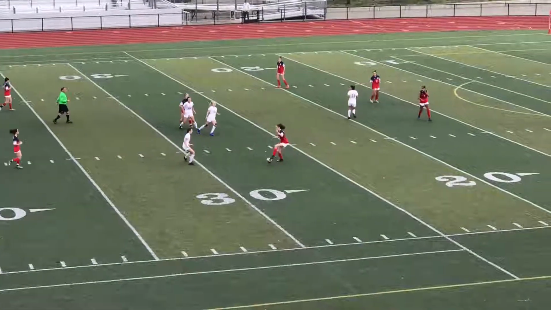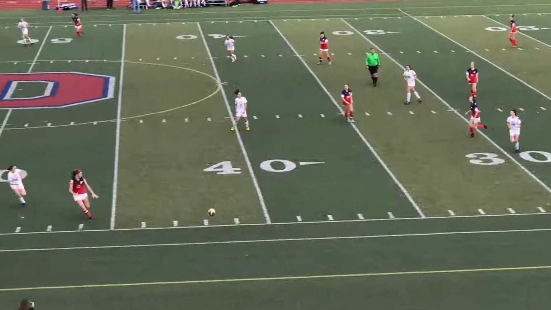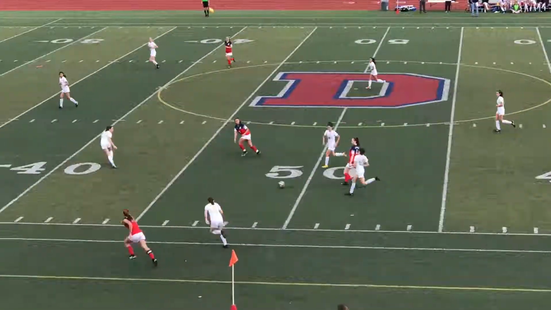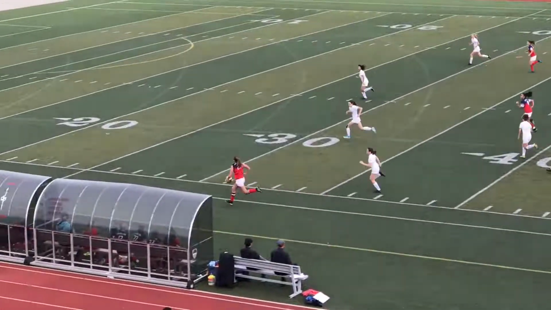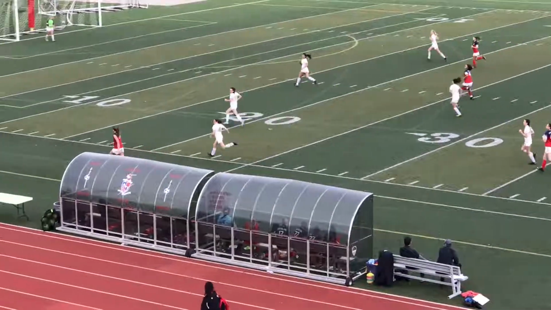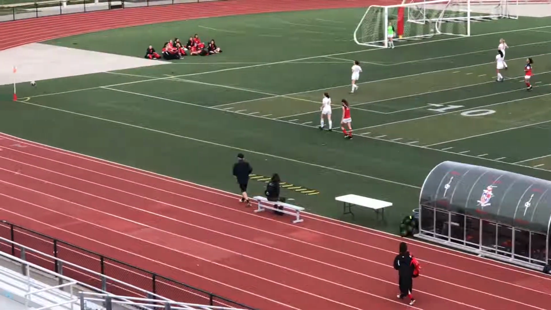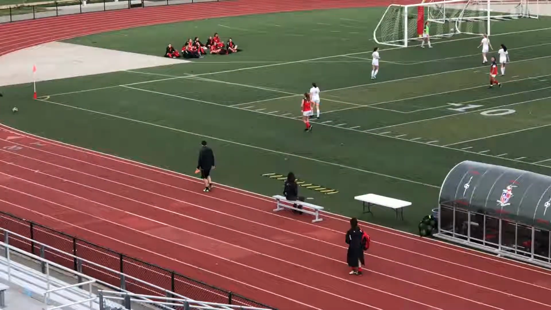Dublin High getting a foot on it, knocking it into the middle, now near side. Still in. Nice combination play for Dublin High. Sent into the middle, cleared by Windsor. And that's going to be a throw in on the near side.